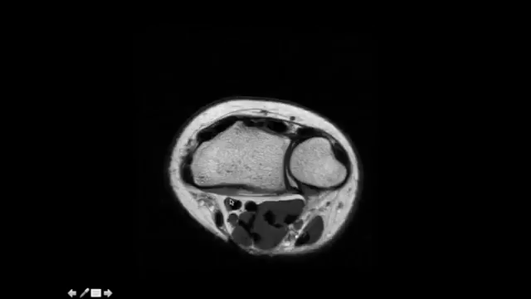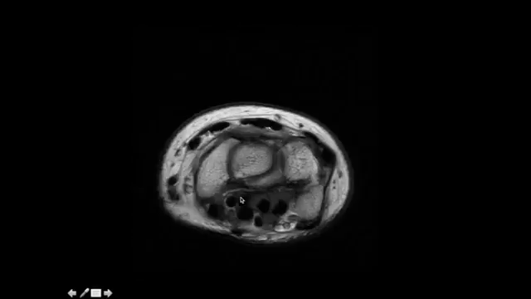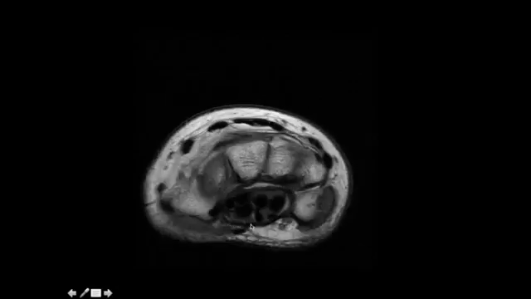Traveling from lateral to medial, we see the flexor pollicis longus, laterally towards the thumb. These are the flexor digitorum superficialis and profundus tendons. Here is the median nerve, and here is that transverse carpal ligament or flexor retinaculum, and the carpal tunnel.